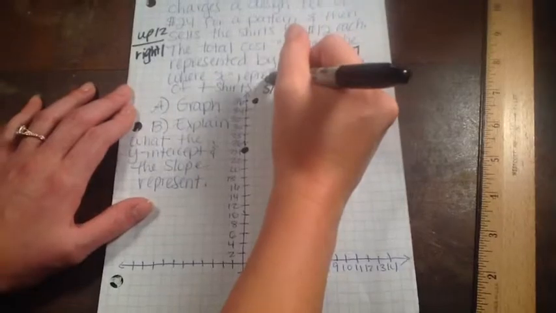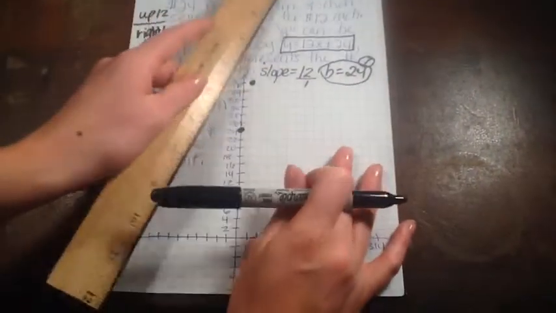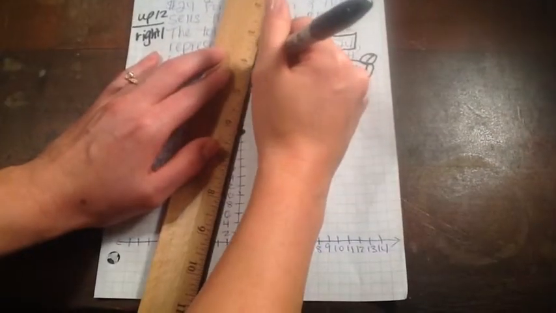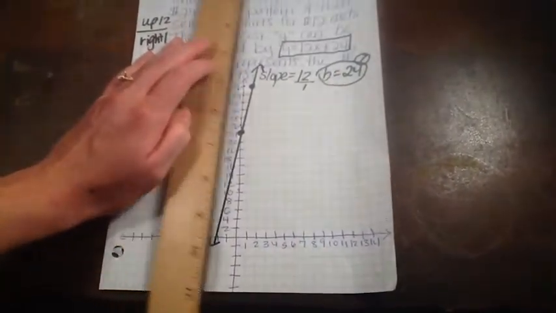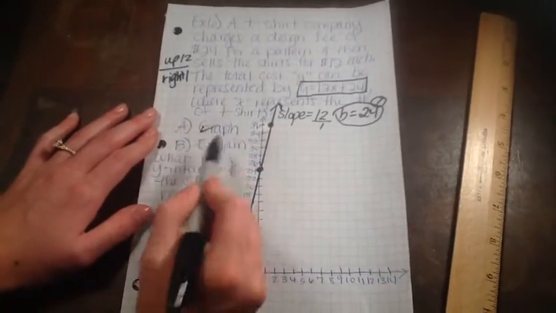So if you see, my graph is actually quite steep because I went up a lot more than I went over. So I have a pretty steep graph here. I'm going to go ahead and connect them with a nice ruler to make it nice and neat. And there's my graph. So that's all you have to do. And now, we already did the graphing, so let's look at B.